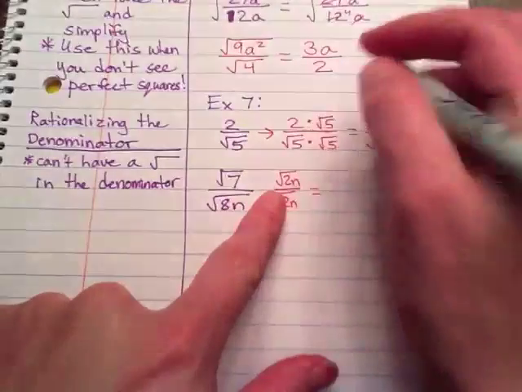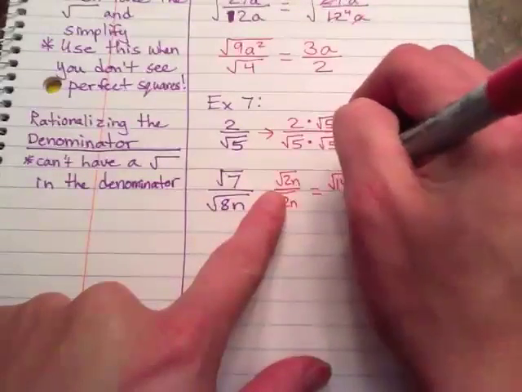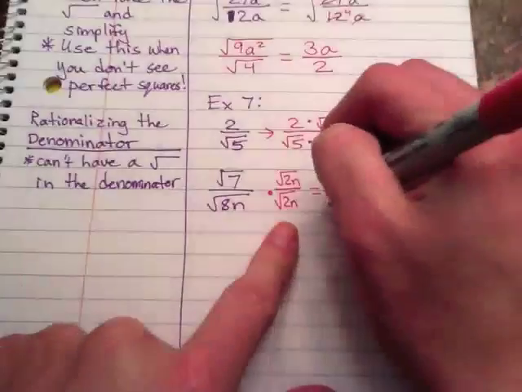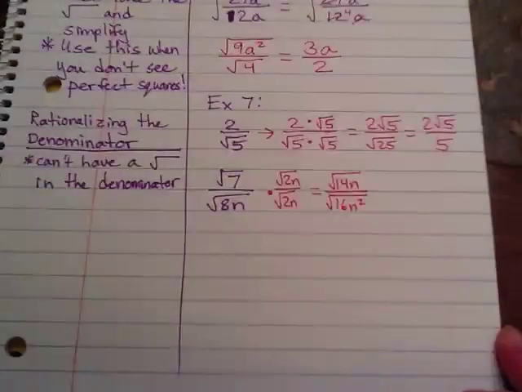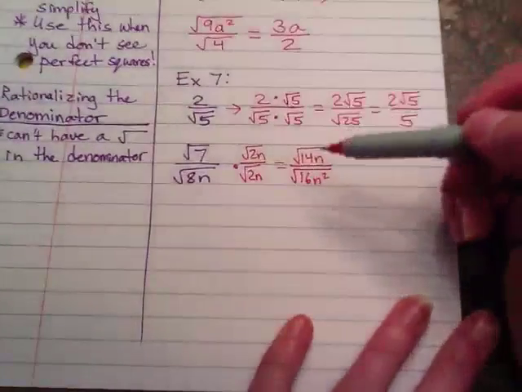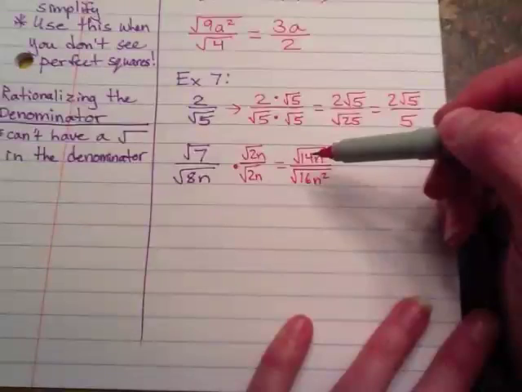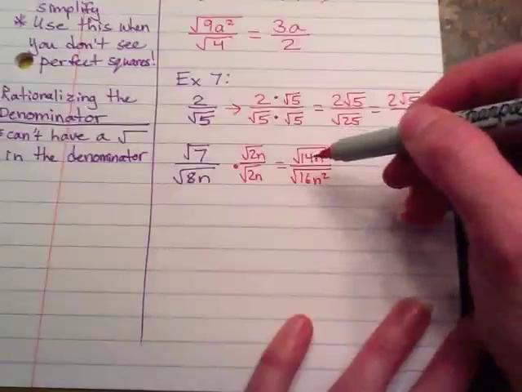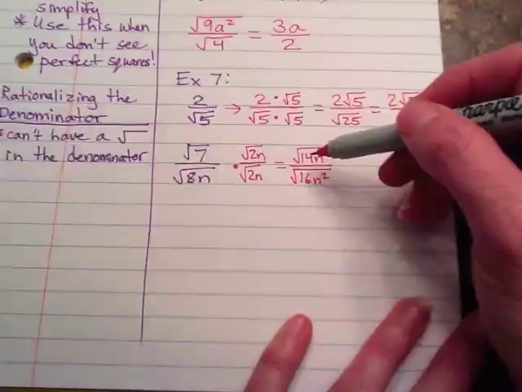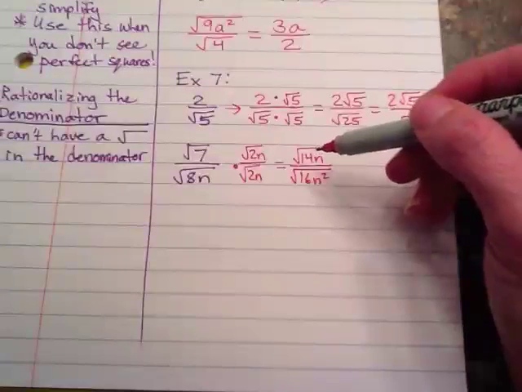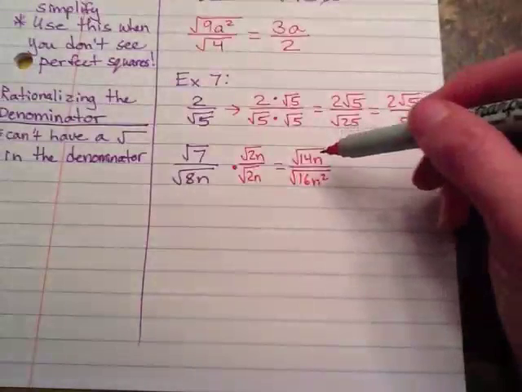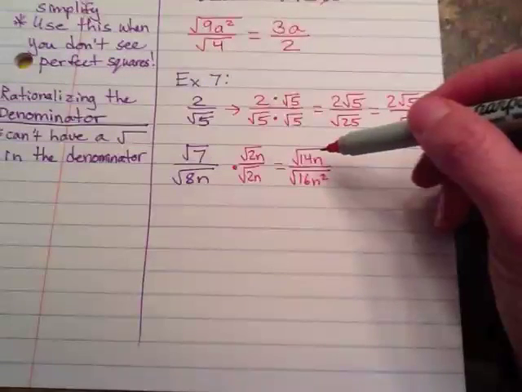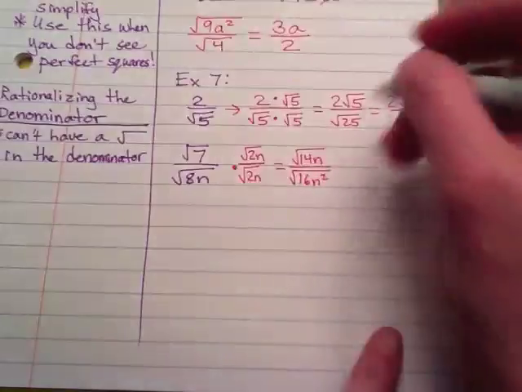So now in my numerator, I have the square root of 14n over the square root of 16n squared. Now you have to always make sure, does the square root of 14 break down? Is there a perfect square? I know 7 and 2, but neither of those are perfect squares. You're always looking for perfect squares, because 7 and 2, you're not going to be able to break those down, so you're just going to end up multiplying them back together and being back at 14. So there's no perfect square that pulls out of the numerator.